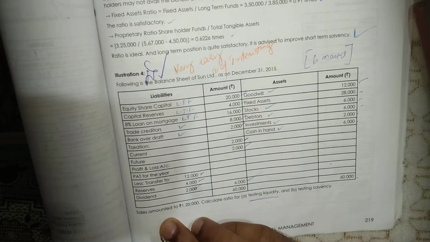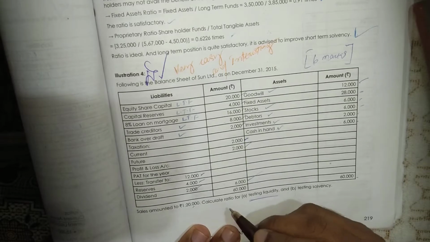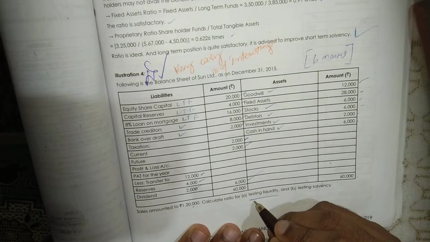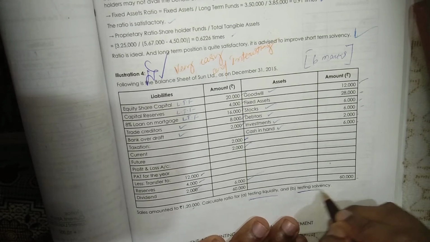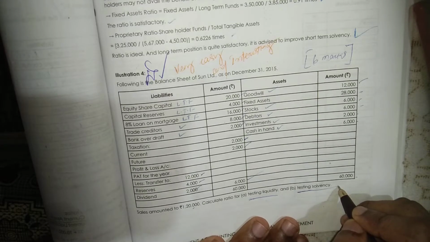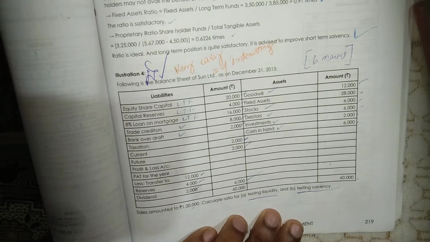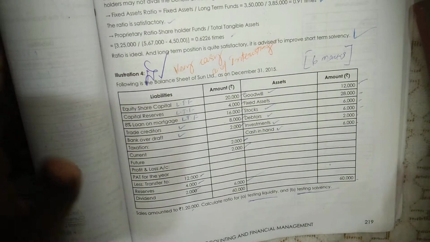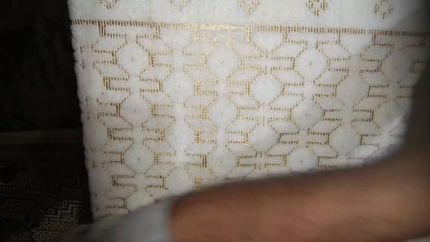Sales amounted to 1,20,000. Calculate ratios for testing liquidity and testing solvency. So now we have to solve this question.